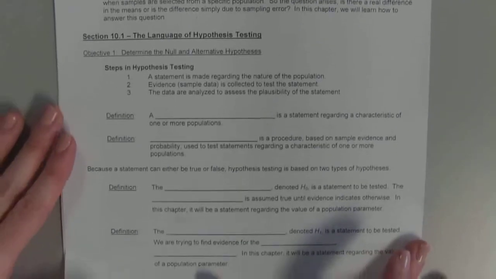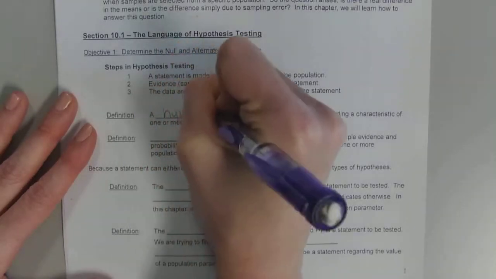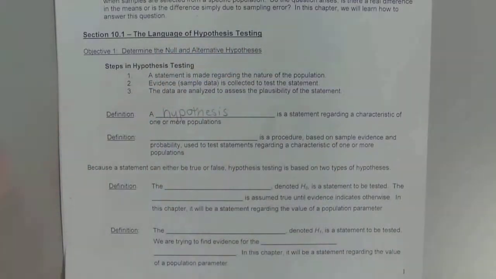So the first fill in the blank is hypothesis. What is a hypothesis? It's a statement regarding a characteristic of one or more populations. Did anybody do science fair projects when they were in junior high? The if-then statements, like if I water my plant a lot, then it will grow, right? That's the hypothesis. You make this claim.